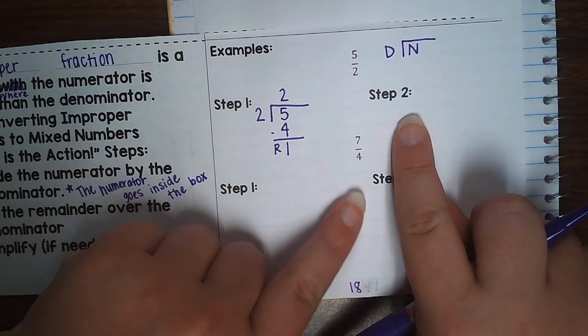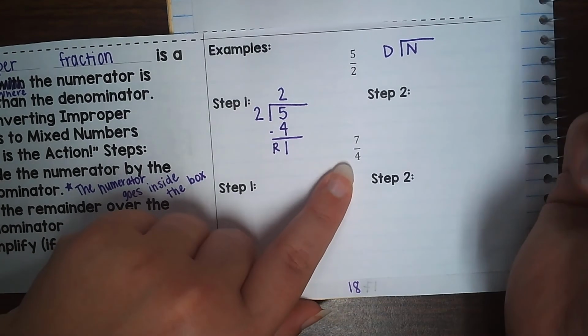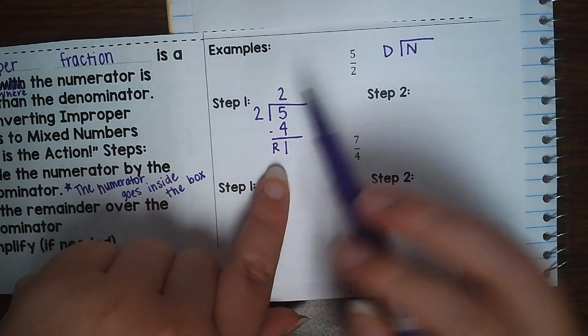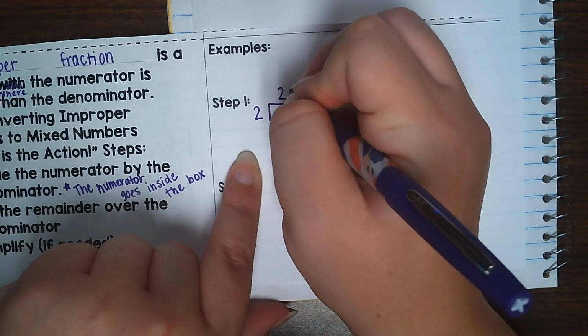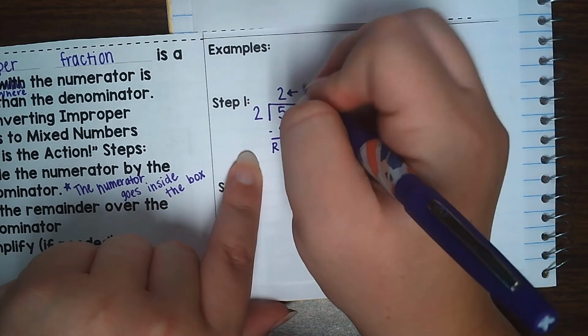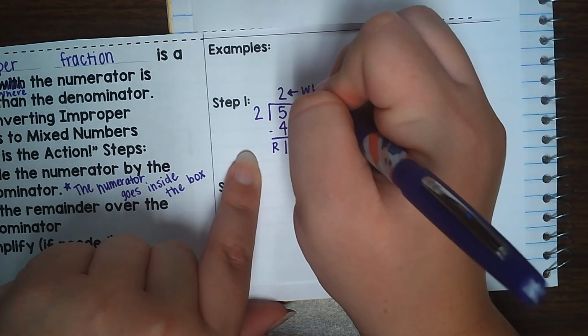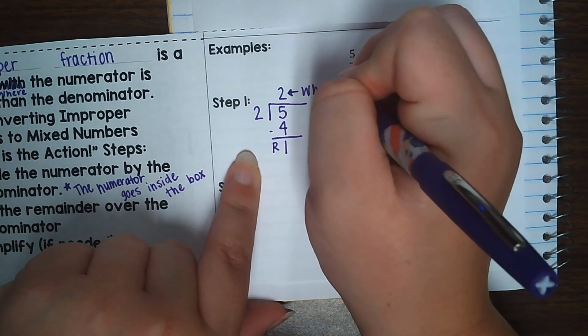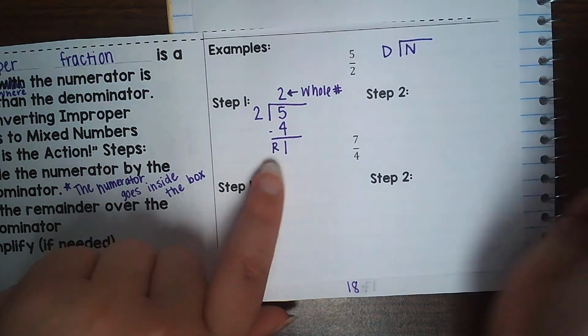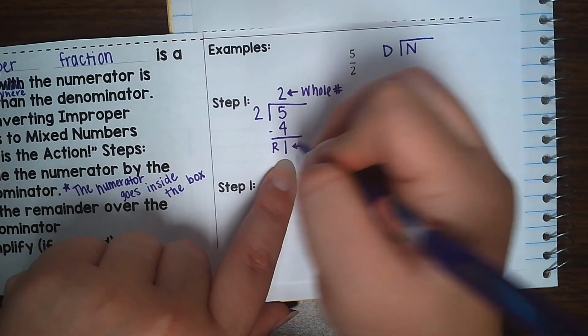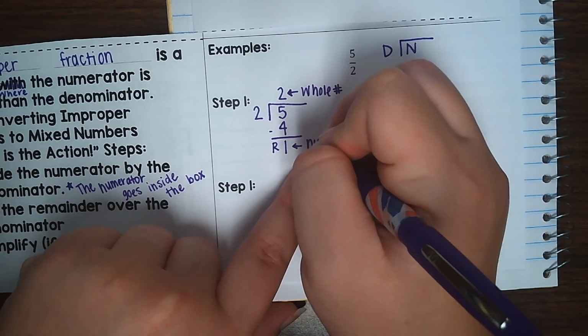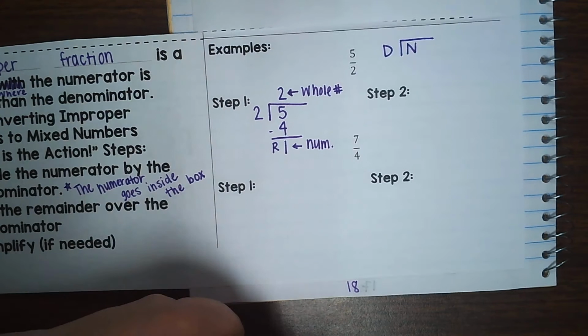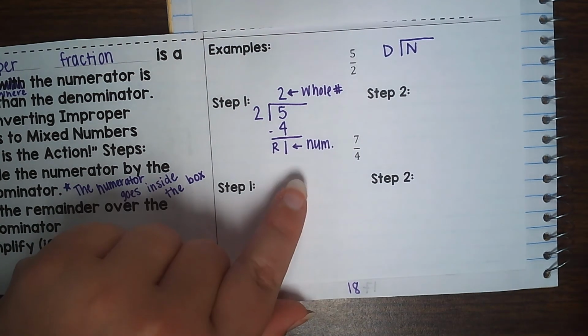So step 2 says to put the remainder over the denominator. You keep the number on the outside. This becomes your whole number. Your remainder becomes your numerator, and your denominator stays the same.